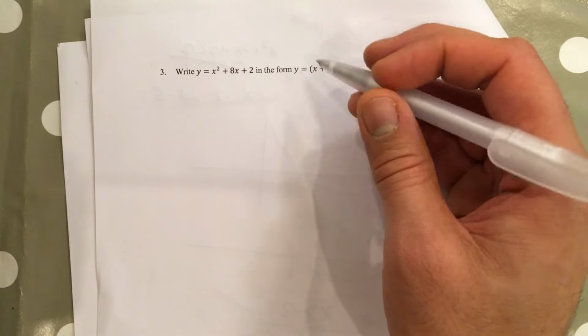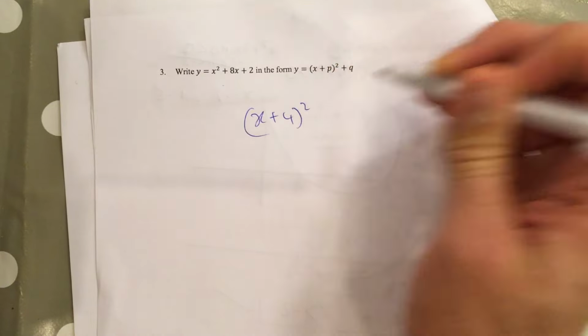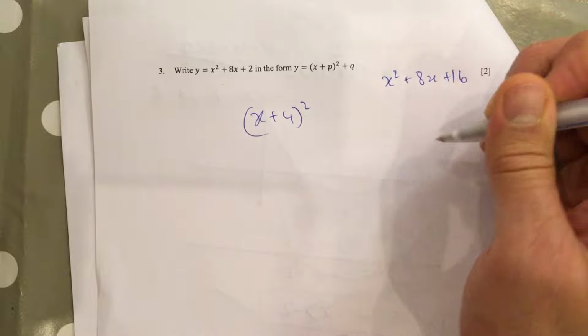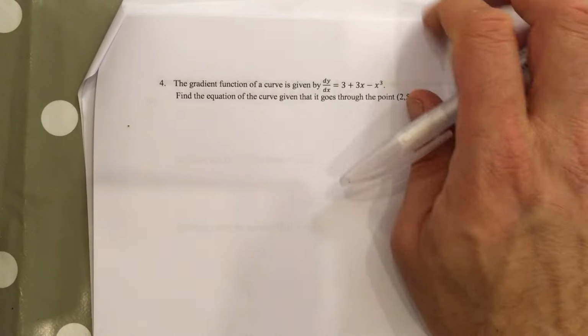This one, I think, pretty much everyone got right, so I won't dwell on it. You know that x squared plus 8x comes from x plus 4 squared, and since x plus 4 squared gives you x squared plus 8x plus 16, you need to minus 14 to make it work. That's all that needs to be said about that for the time being.